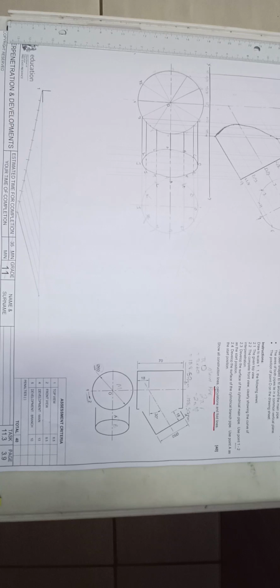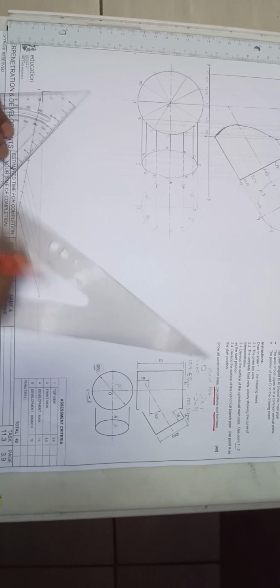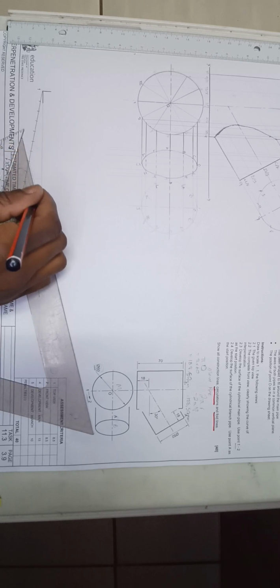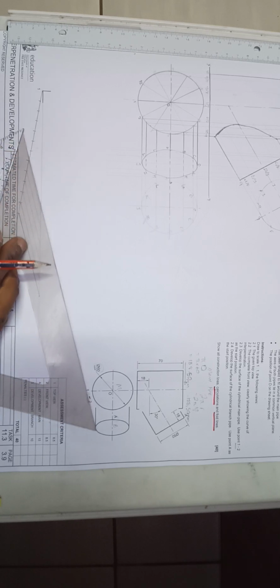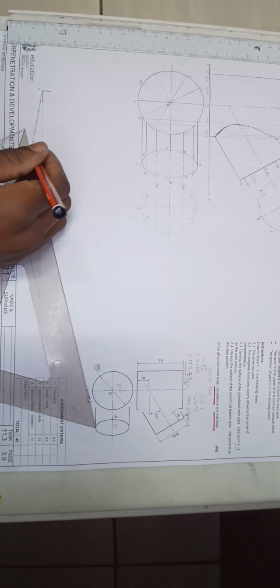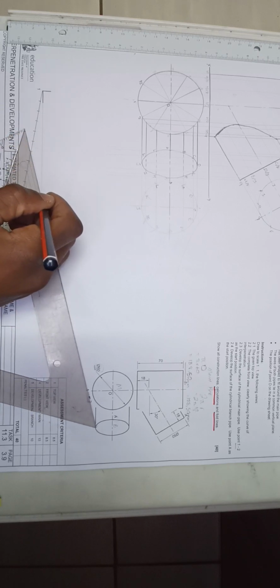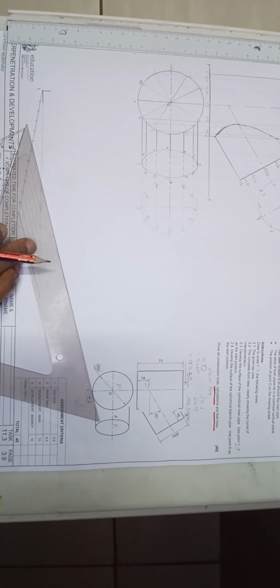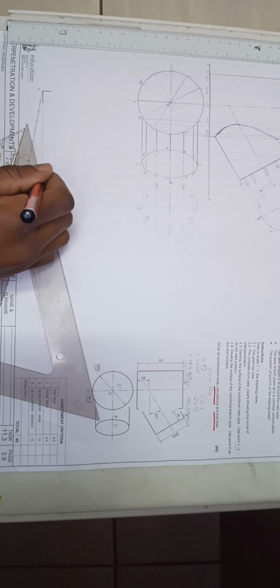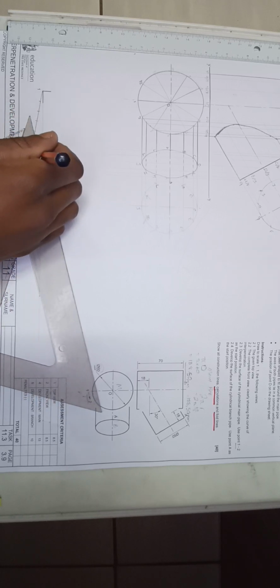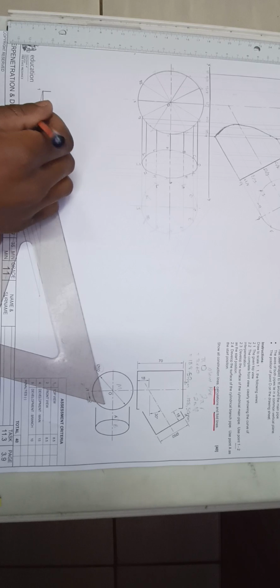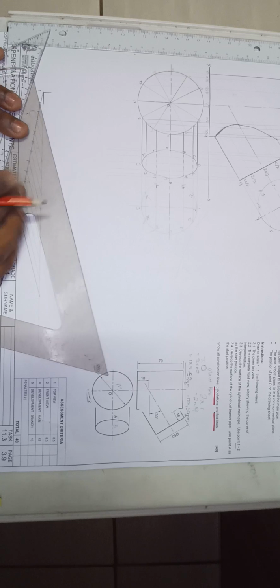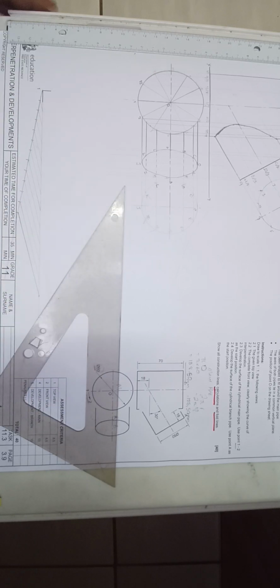And then I will have to finish constructing all these lines here.